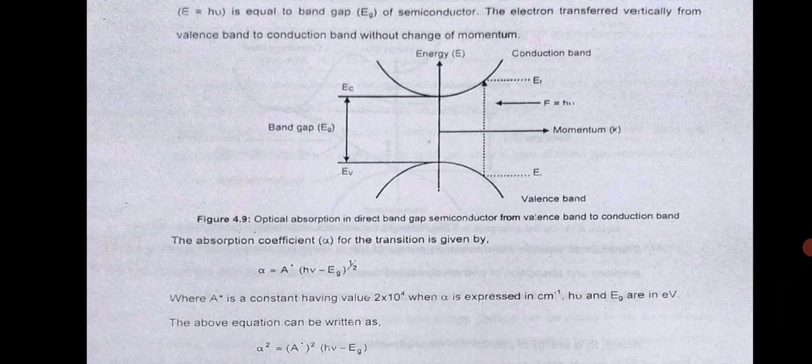If we calculate the absorption coefficient alpha for this transition of an electron from the valence band to the conduction band, we get this relation: alpha is equal to A star times (h nu minus Eg) whole power 1 by 2. Here A star is a constant whose value is 2 into 10 to the power 4, alpha is expressed in centimeter inverse, and h nu and Eg are in electron volts.